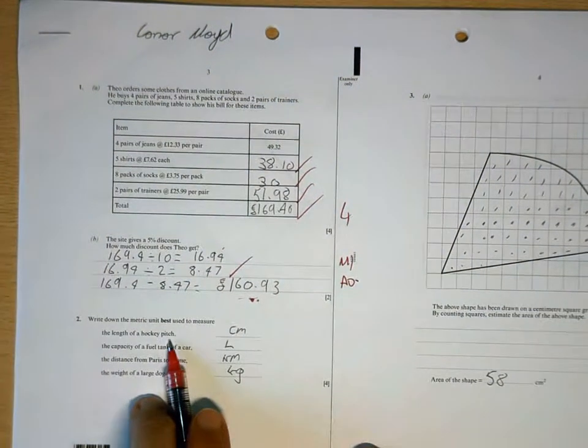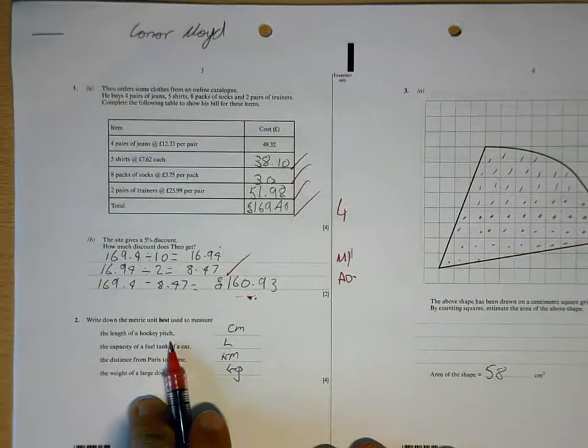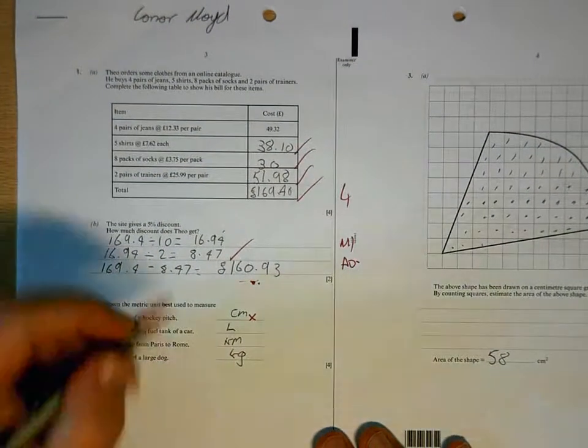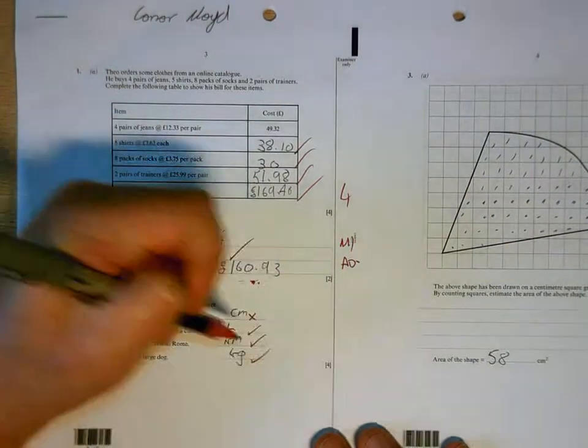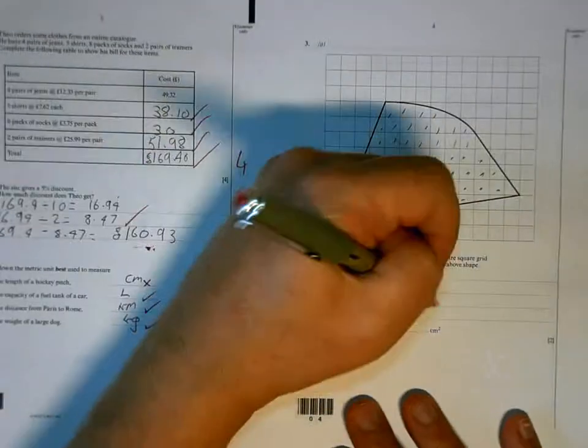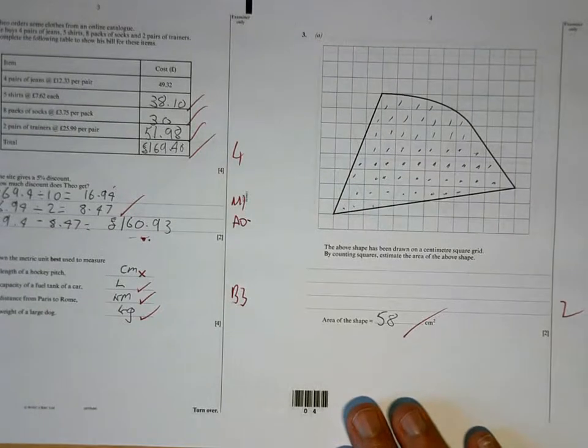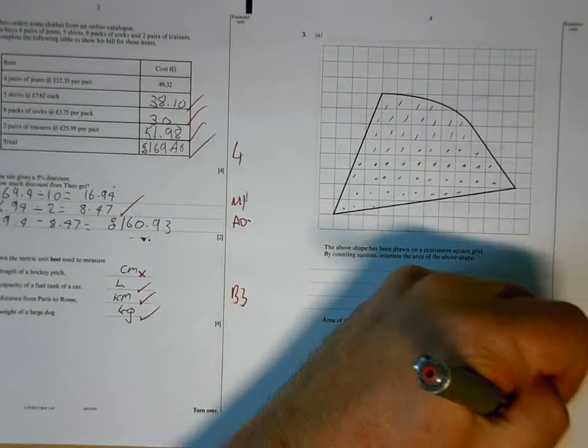You wouldn't measure a hockey pitch in centimetres, you'd use metres. Centimetres would be for the length of a table. Litres, kilometres, kilograms. Good, and that's bang on as well. So 8, 10 for the page.